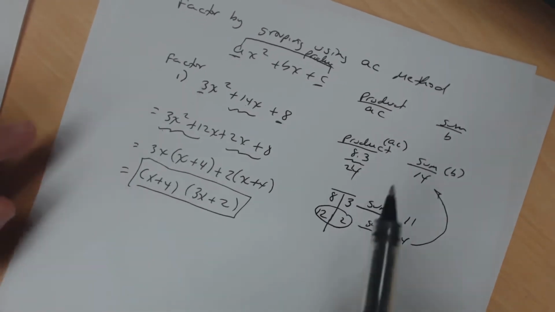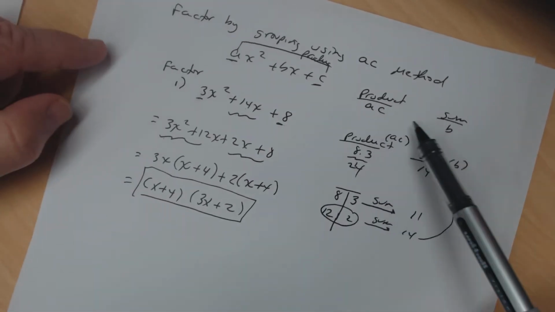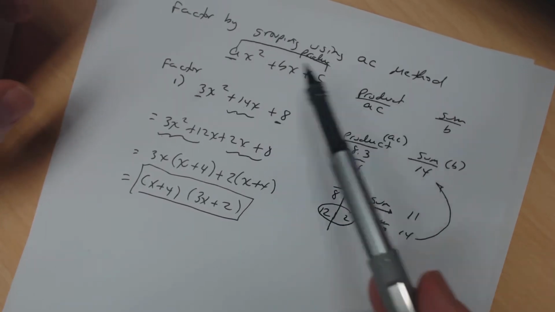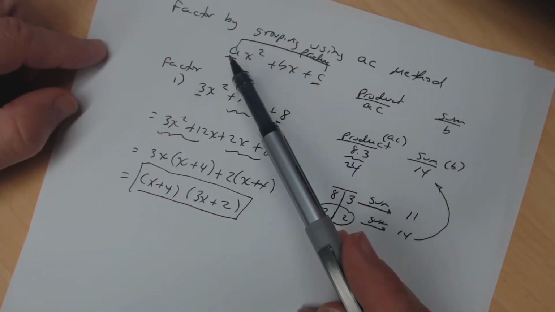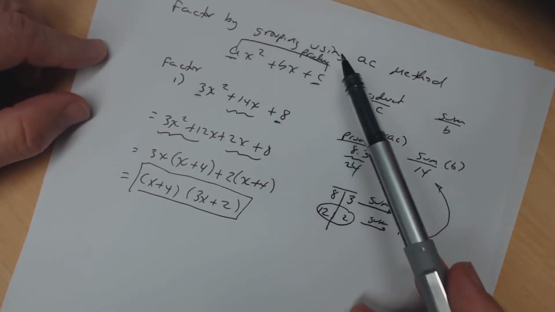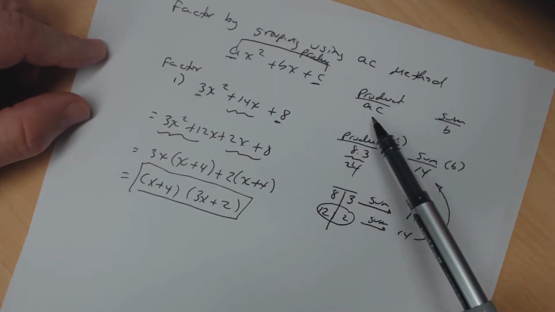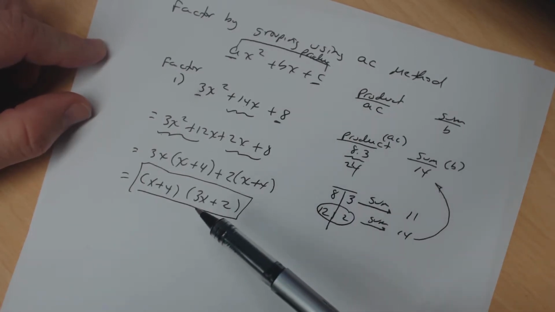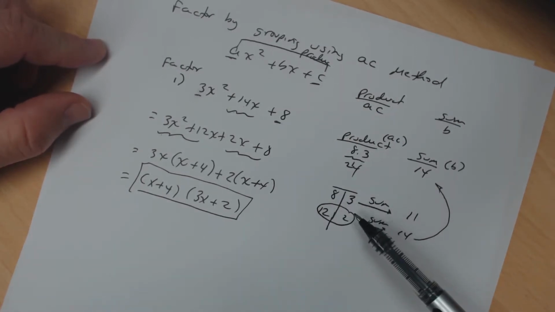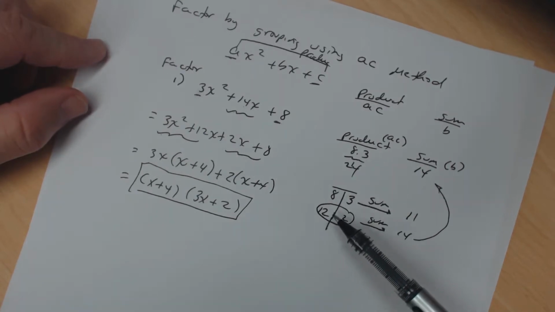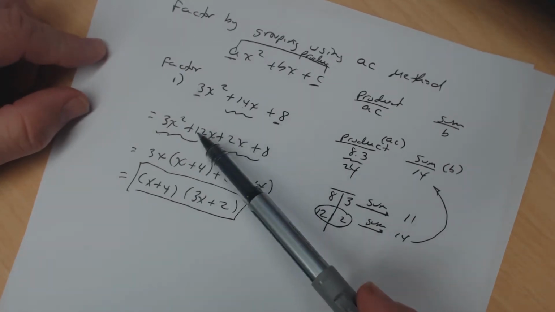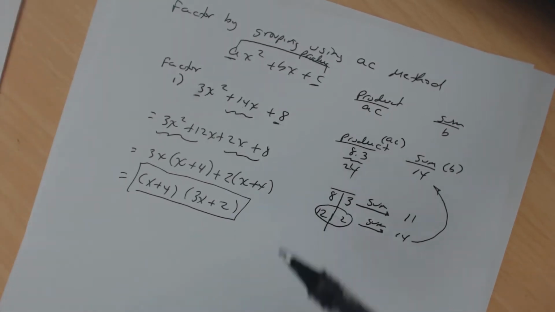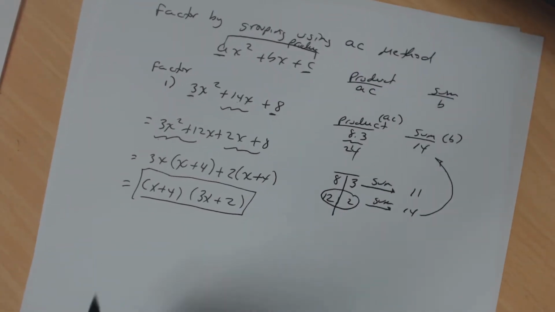So just as a review, you can use the product-sum method as before, except this time it's an extension because the leading coefficient is not 1. You say A times C gives us the product that I need, and the sum is still the coefficient of the middle term. You find two numbers, rewrite that middle term using those two numbers, then group, and then you're done. Okay? All right, so let's look at another one.